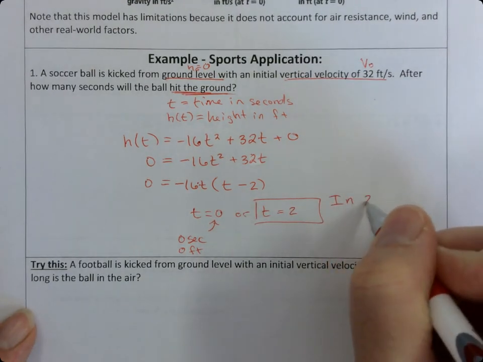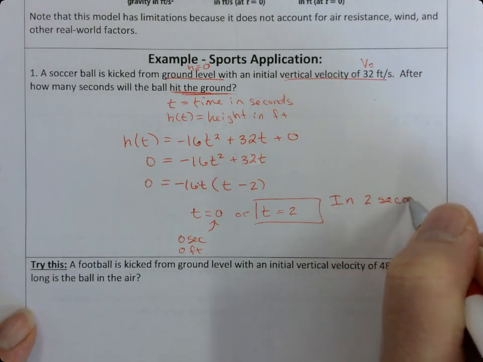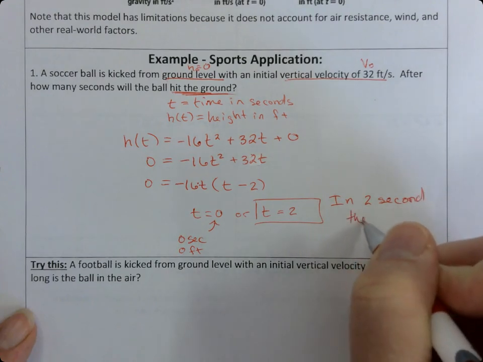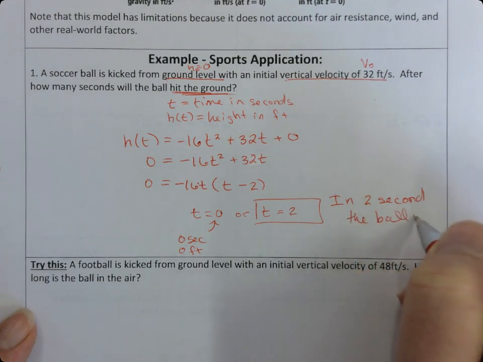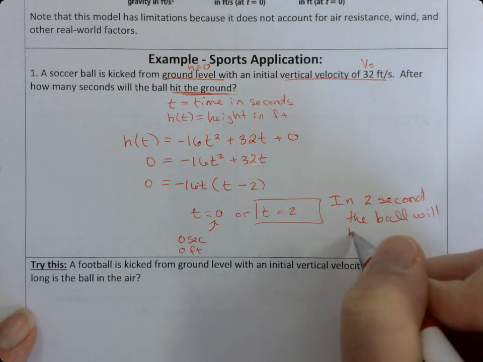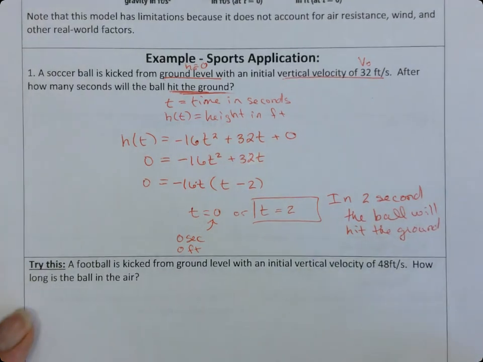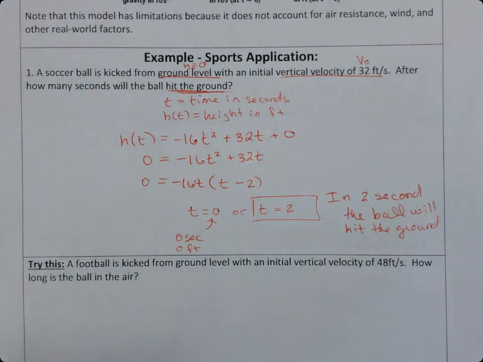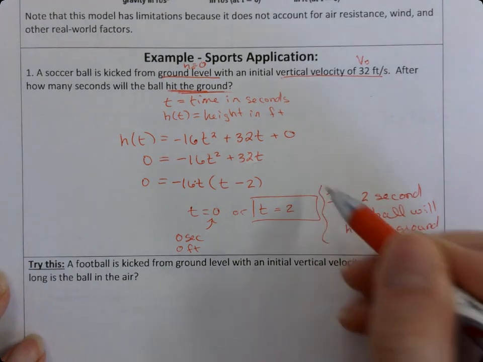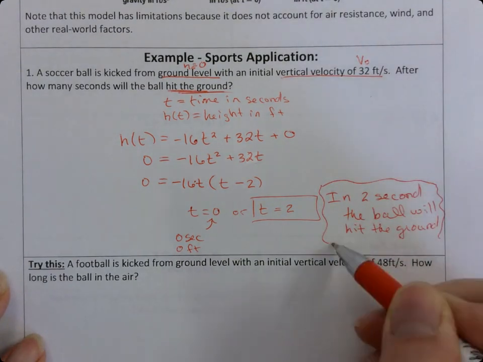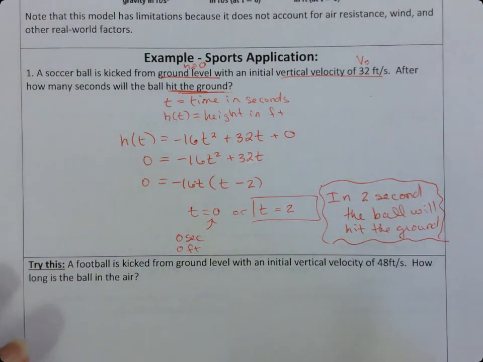In 2 seconds, the ball will come back to the ground. So in 2 seconds, the ball will hit the ground. And when I say hit the ground, we're not talking about when the ball stops bouncing. So it's that first initial hit the ground. All right, so that is what you're doing. And this one we were able to factor.